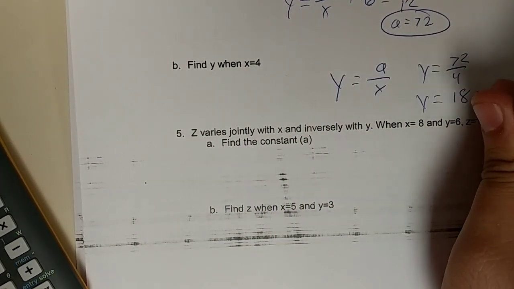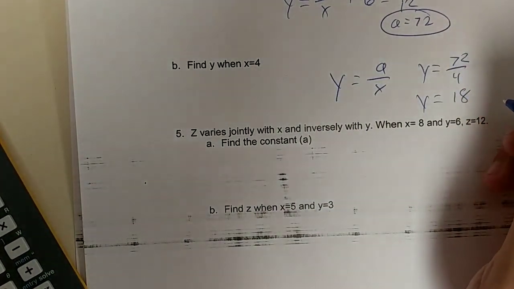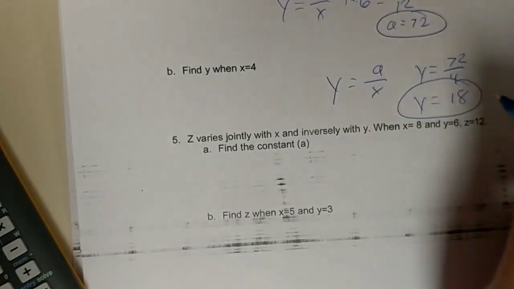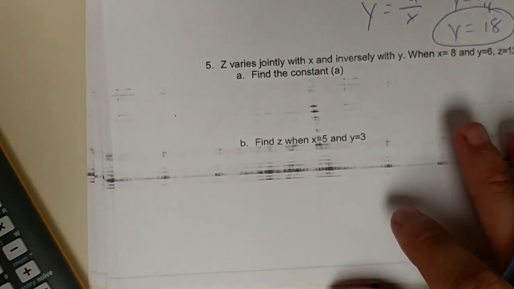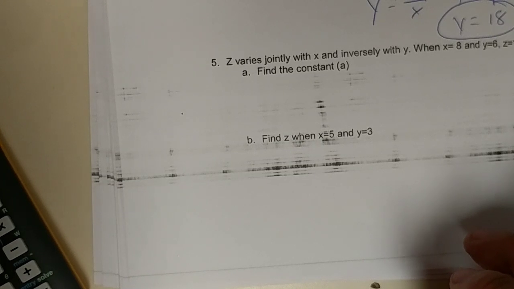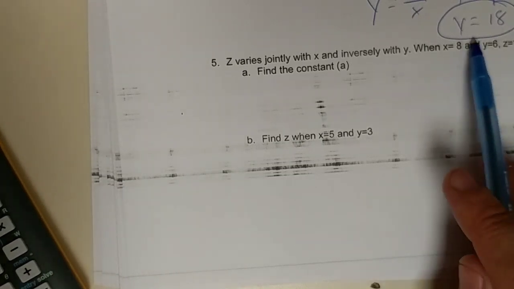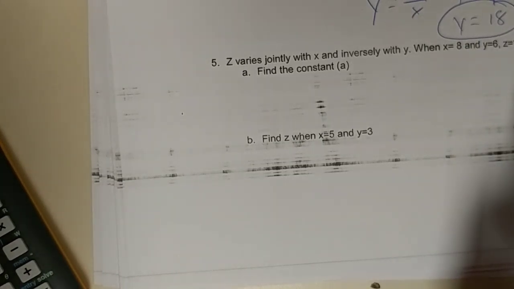After doing this for, it seems to be, what do we got, hour 17? Yeah, you start getting a little woozy, so I can only imagine what you guys feel like 8th period during math. But y equals 18, that's where we're at.